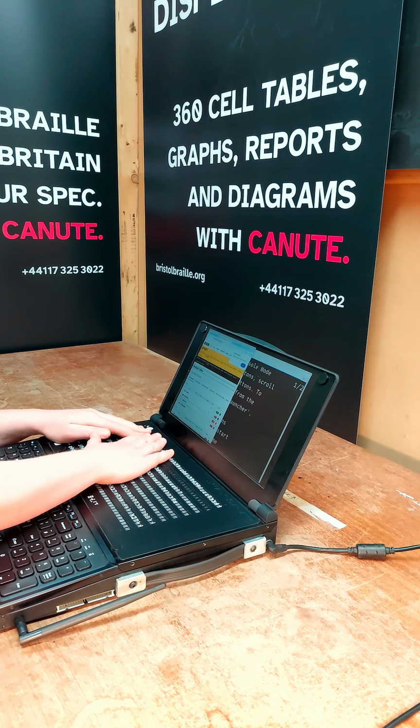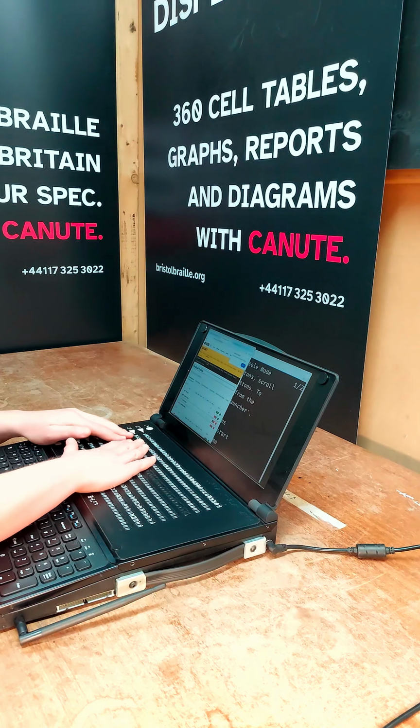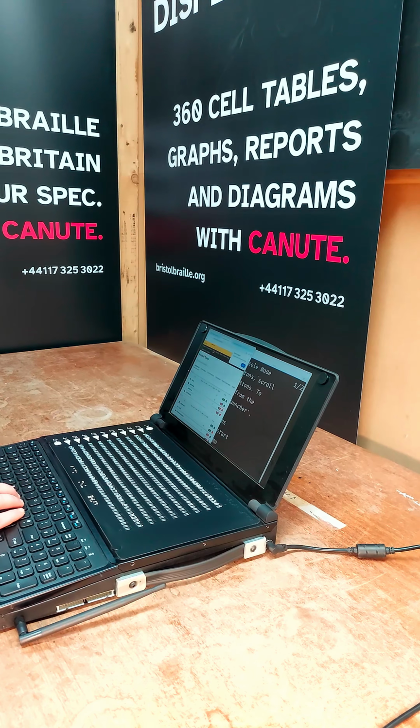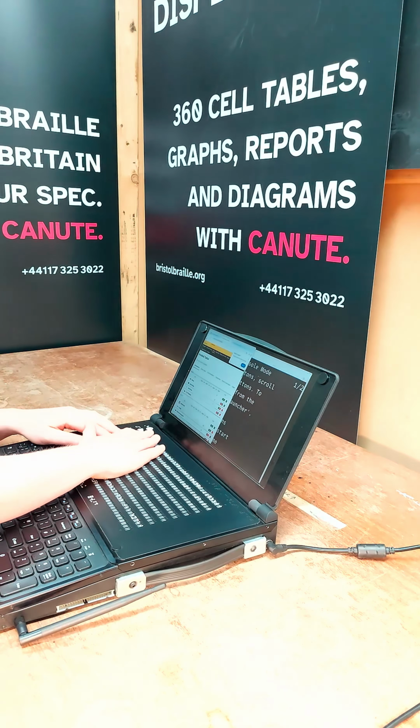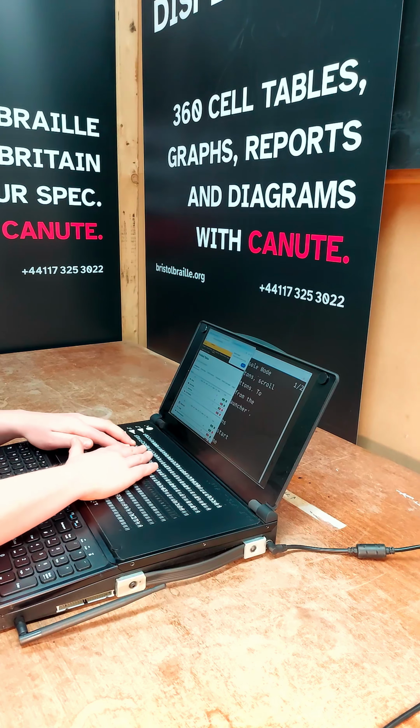I'll press 1 to navigate to the first heading. That's usually where the content starts. Football tables, heading 1. And I'll press T to find the first table. Table with 5 rows, 10 columns, says the speech.